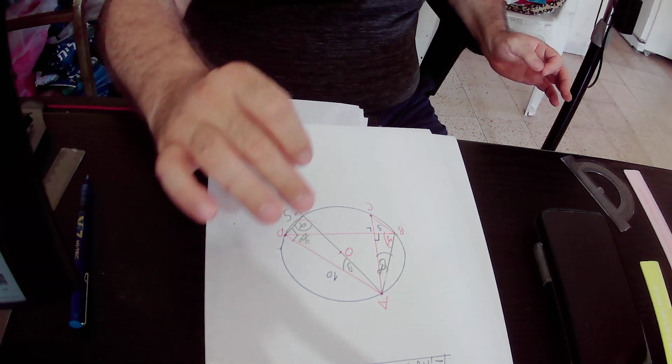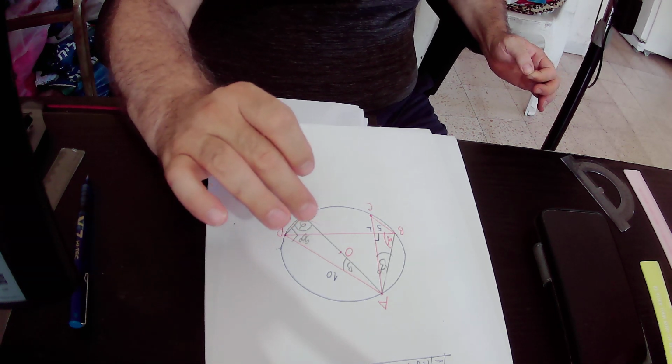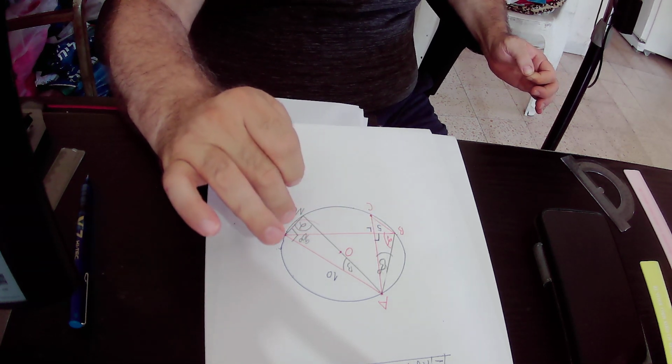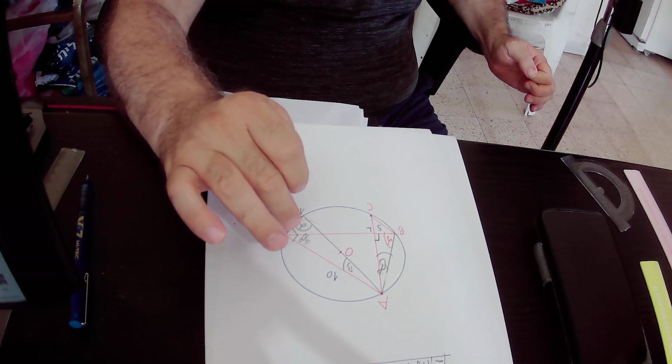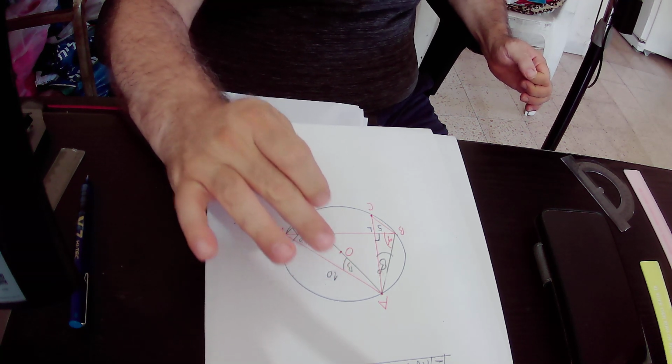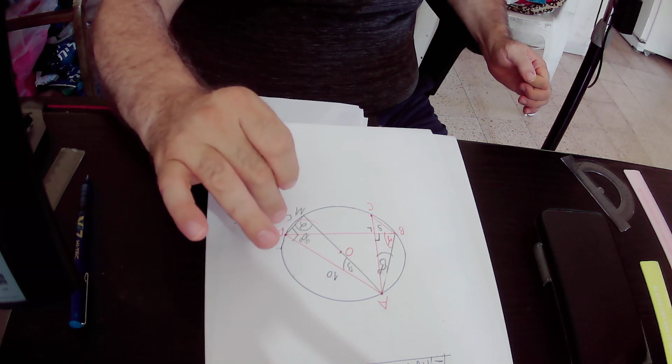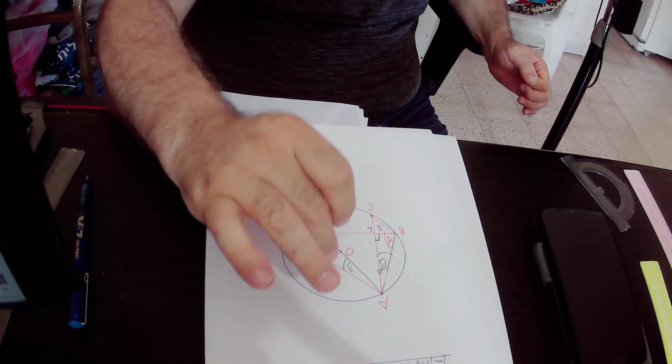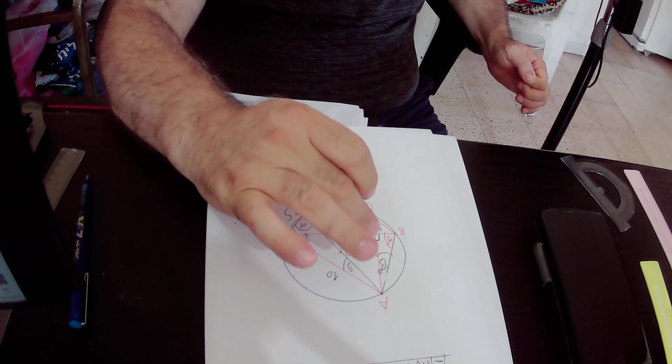Because angle AMD rests on chord AD and angle ABD also rests on the same chord AD, they are equal to each other.